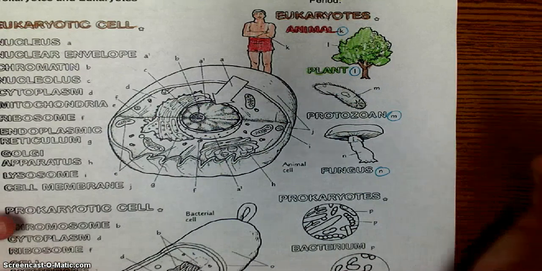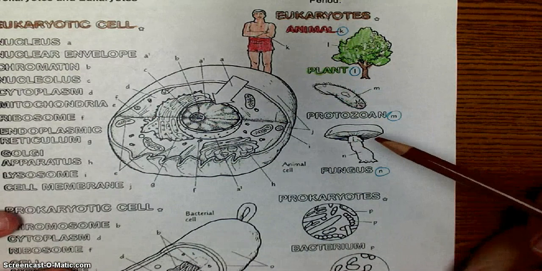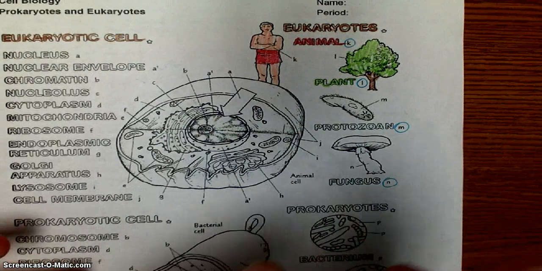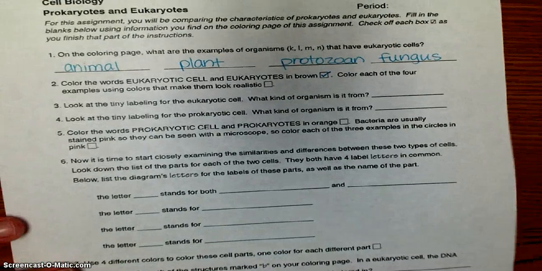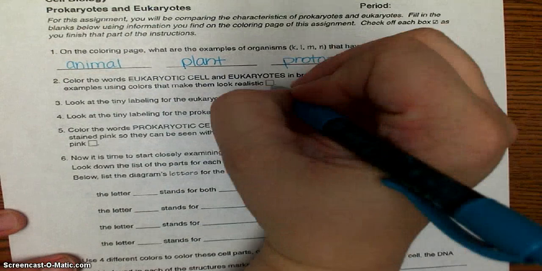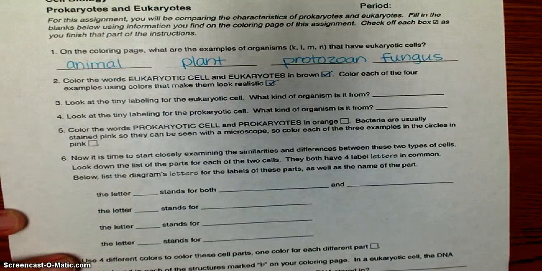And the other 2 you will color are the protozoan and the fungus. Please make sure you're coloring in the words that go with them as well. Alright, now that I've colored in each of the 4, I will put a check in that box.